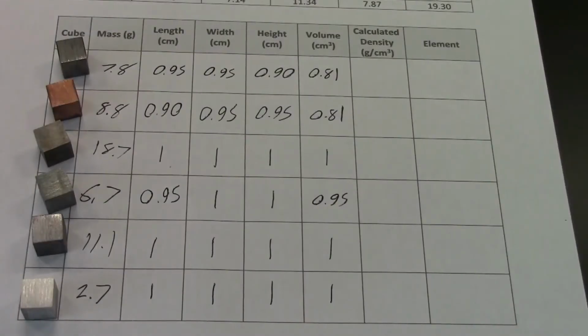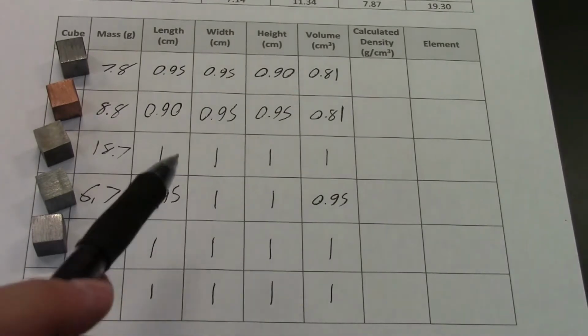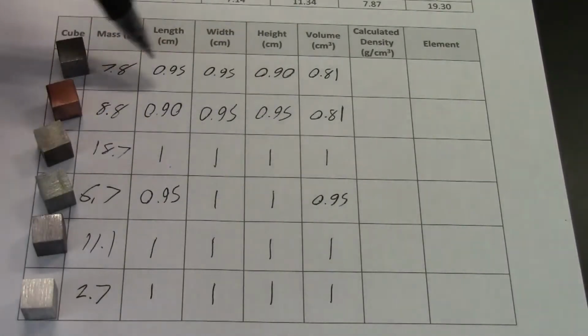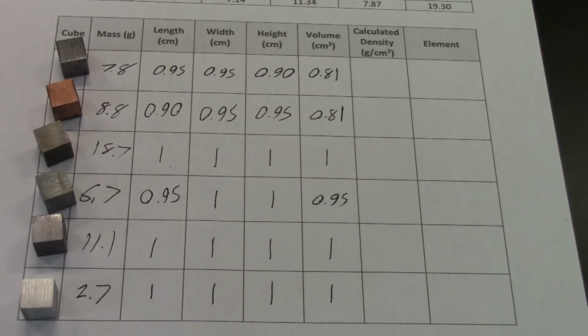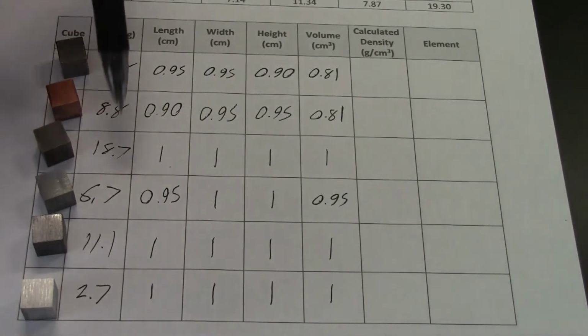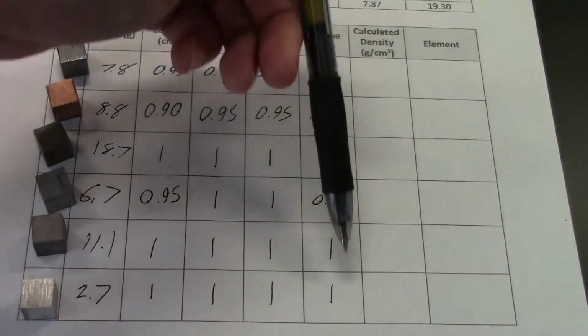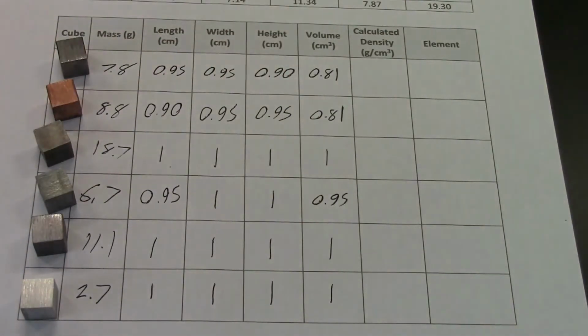Okay, so that's done for all the cubes. Some of them were a little bit nicer than others. You see that some of these were exactly equal to 1, which was pretty nice. Some of them were off by a little bit. So again, that's why you don't want to assume anything in science. But now that we have our mass and our volume, all you need to do is divide the mass, the first column, by the volume, which is this column, and we'll get our density.